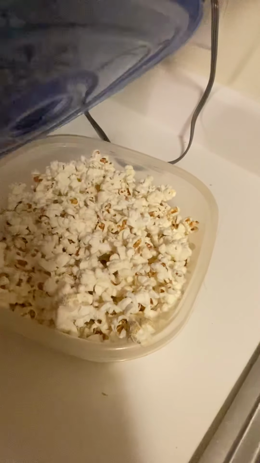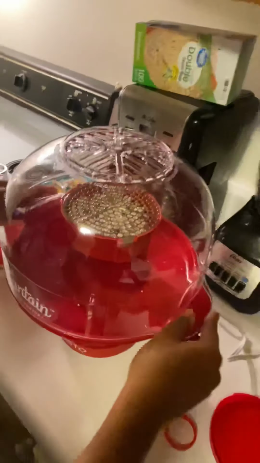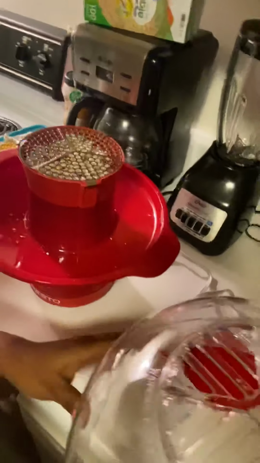And so for our finished product, here is an example of what we got from the air popper. I popped a lot more individually. And then I'm going to go ahead and unplug the air popper because it's really hot. And I'm going to open it up so you can see.